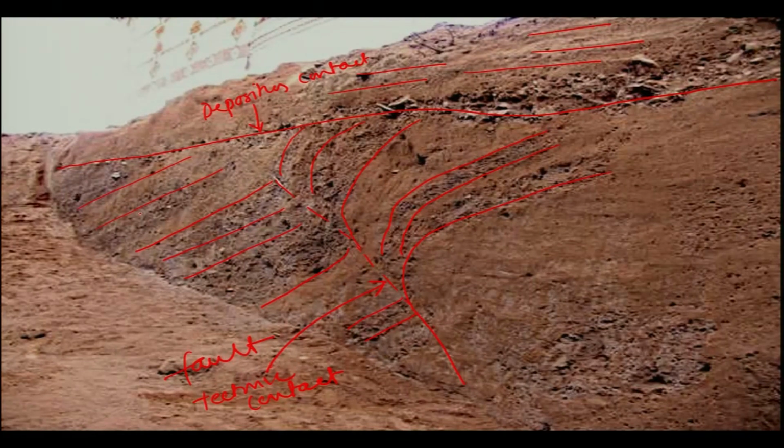Of course, this we will consider as a primary feature, but since they are deformed, we consider that as a secondary one. So, this unconformity, again we can also classify this as an angular unconformity. So, one has to take care about all these features when they are looking at the trench sections or the exposed sections, and try to understand whether they are tectonic or non-tectonic.